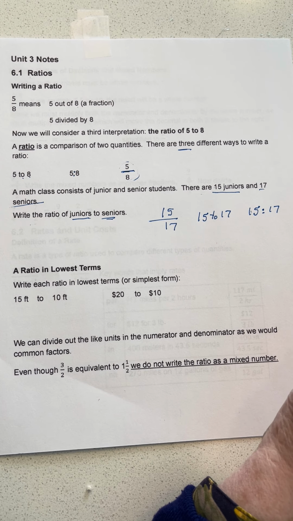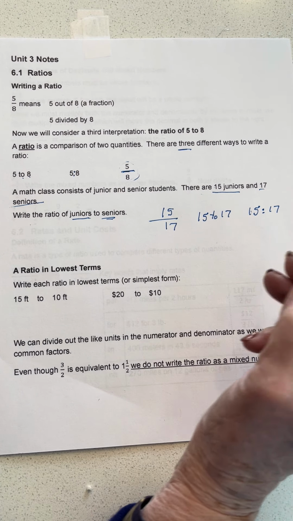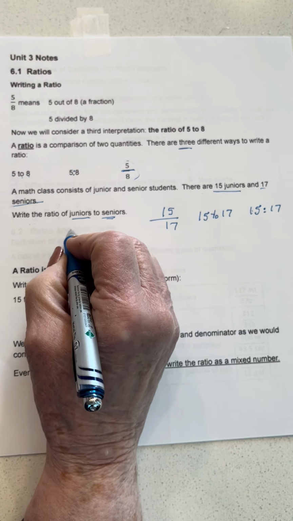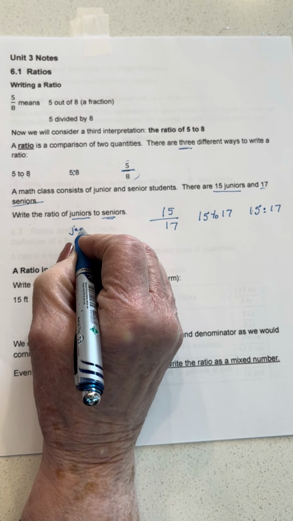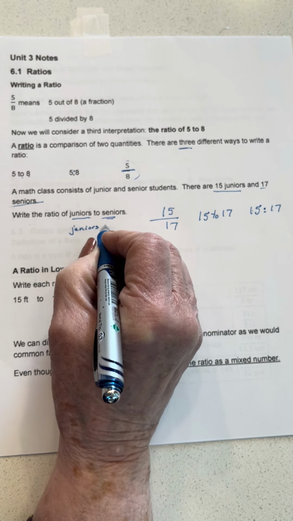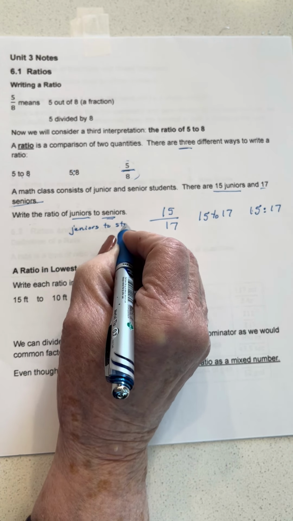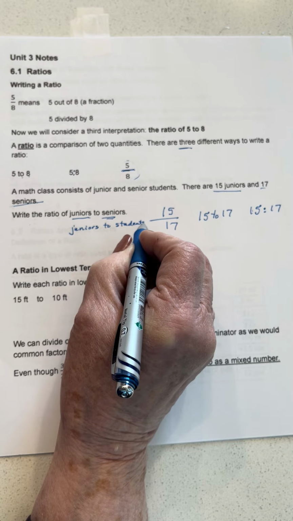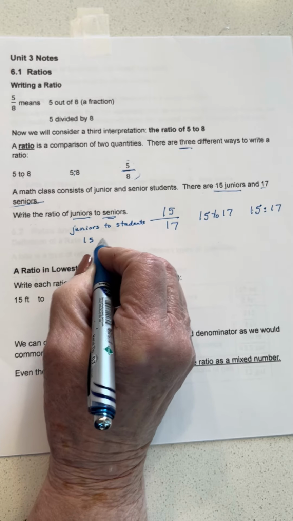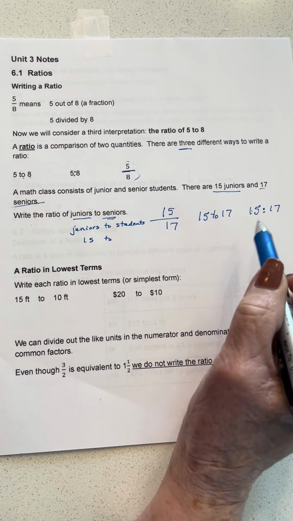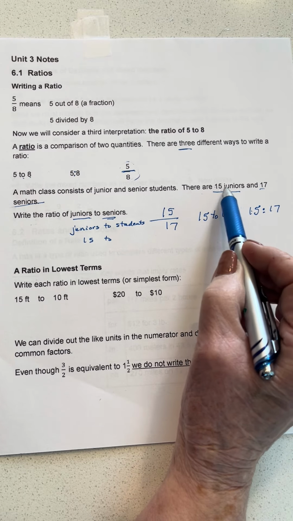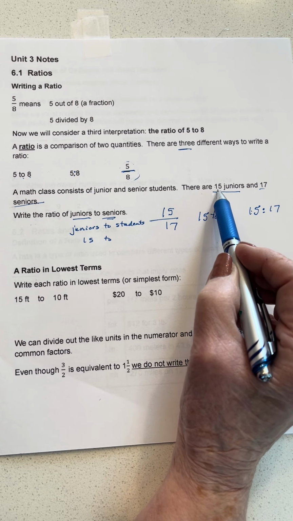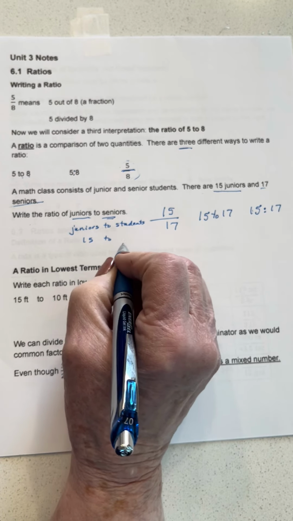Sometimes it might be out of the whole. You might have a ratio of juniors to students in the class, which in that case would be 15 to, in the class altogether, there are 32.